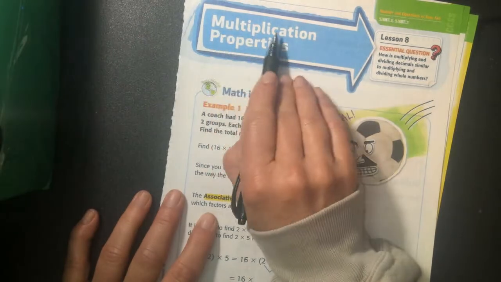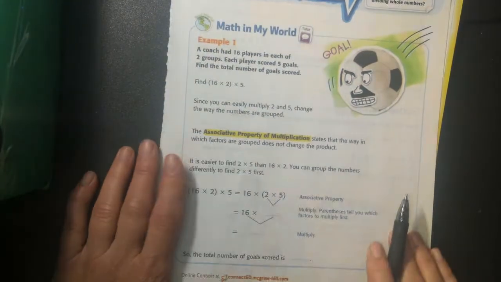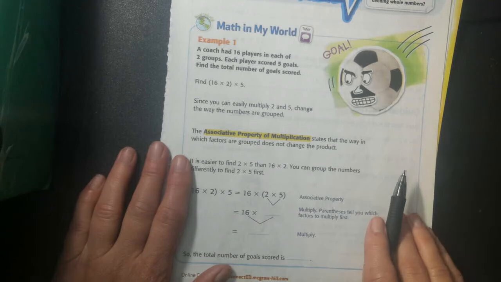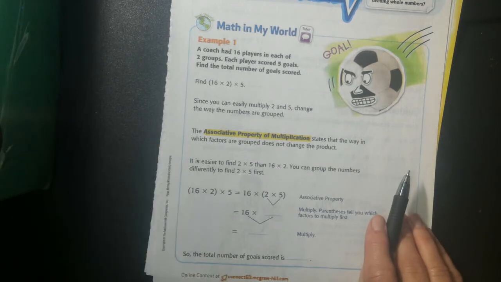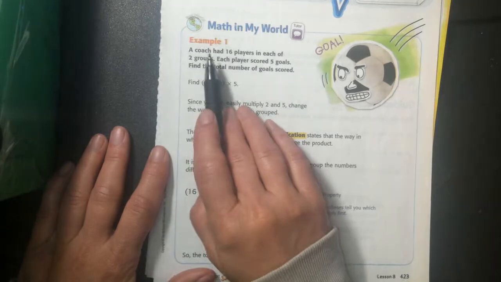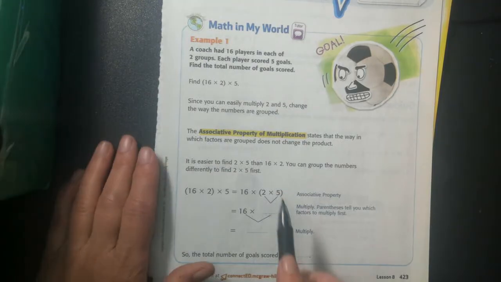These are multiplication properties, and a lot of the teachers are like, why do we have to learn these names? I'm going to keep teaching them because I had to learn them in college. If I would have learned them in elementary school, by the time I got to college it probably would have been easier. And we're doing this in high school as well.